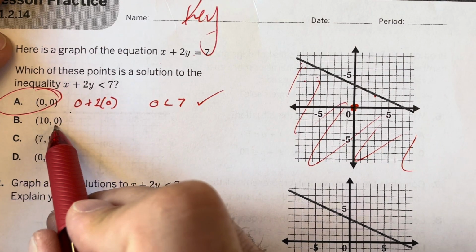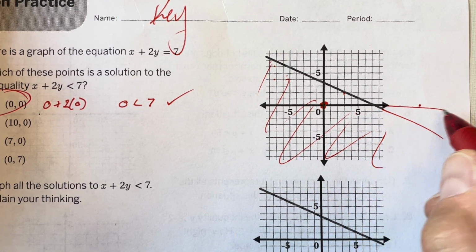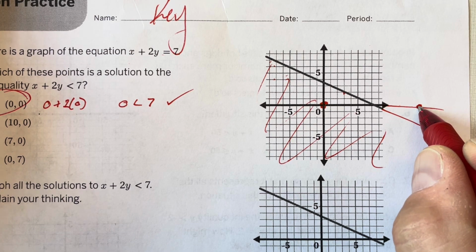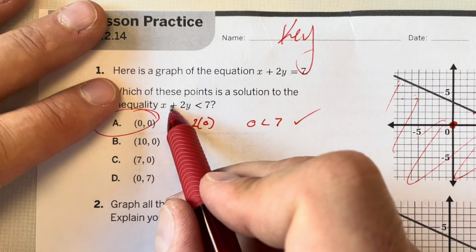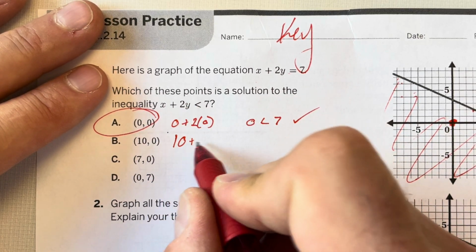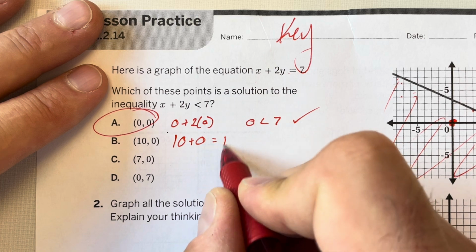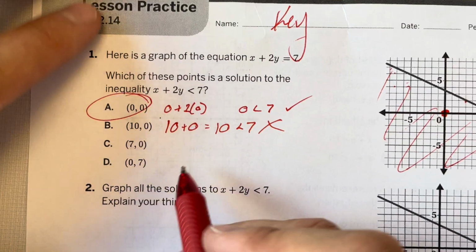So let's look at (10, 0). I go 10 units over and 0 units up. Well, look at the line. If I'm at (10, 0), that's going to be somewhere there. That's above this line. That is not going to be a solution. Here, let's check it. I put in 10 for x and 0 for y. 0 times 2 is 0, and 10 plus 0 is 10. Is that less than 7? Nope, not.